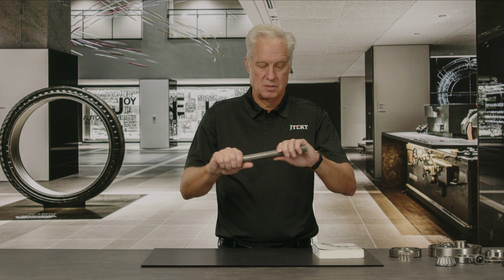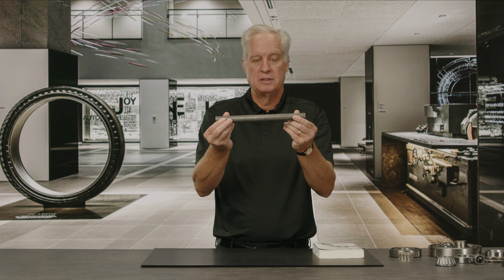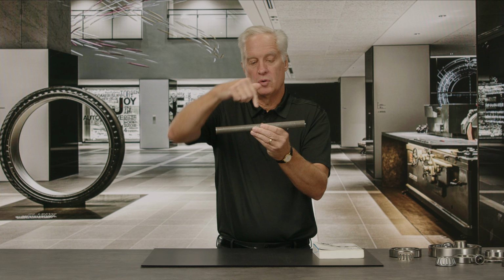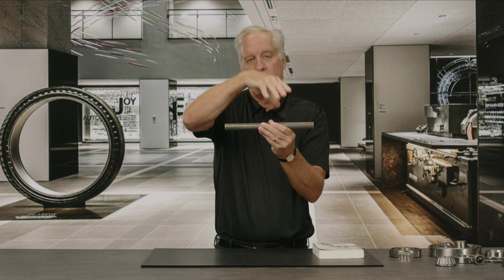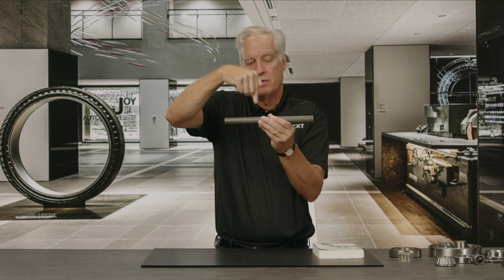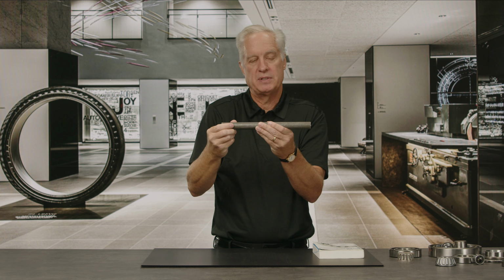So when we talk about load, we look at two different types of load. We talk about radial load, which is perpendicular to the shaft. So this would be a shaft or an axle, and a radial load would be perpendicular. In the example of a car, it's the weight of the vehicle. It's gravity pushing down, and it's 90 degrees to the shaft.